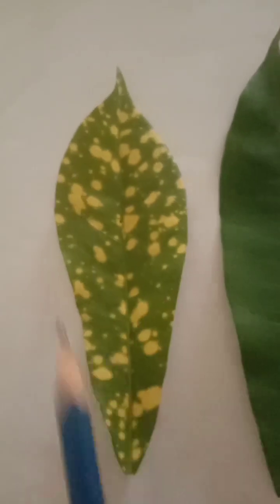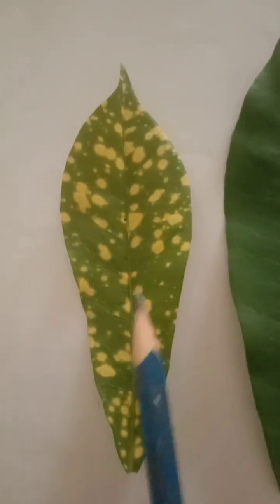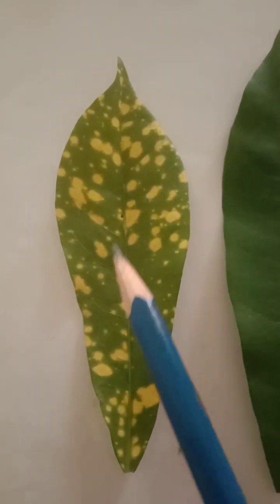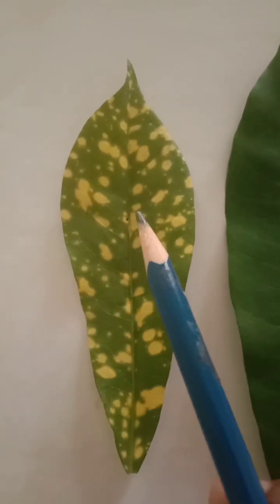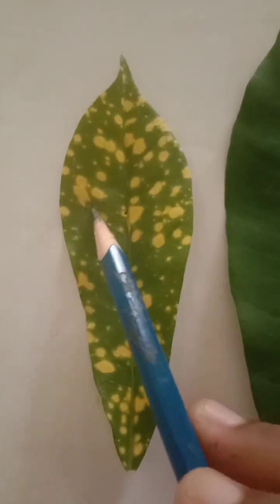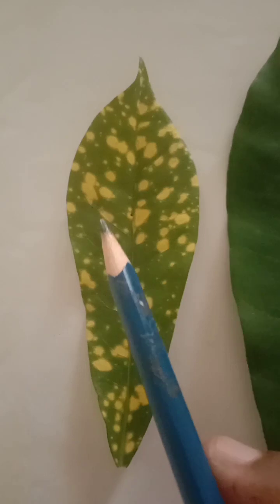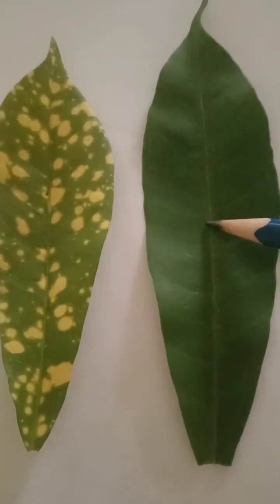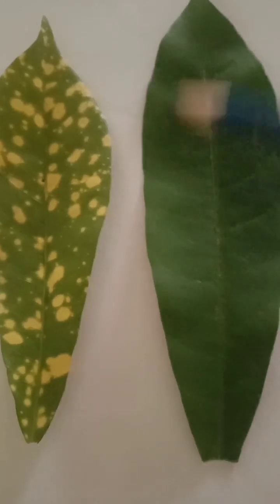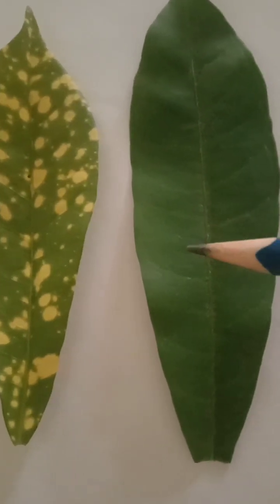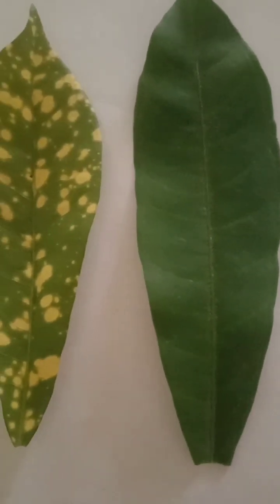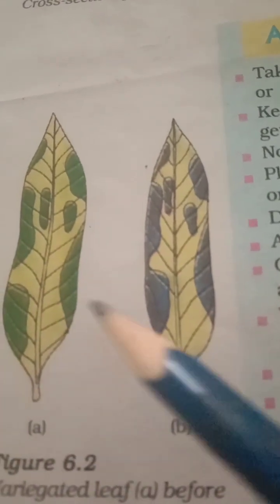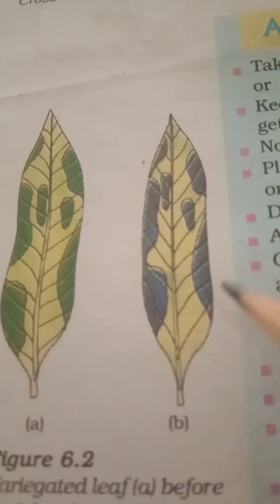So this is a croton plant. The whole plant consists of different pigments. Chlorophyll is there, xanthophyll is there. This part which is green contains the chlorophyll and is fully chlorophyllated, right? So when we test this leaf with iodine, the whole portion will give blue black color. That experiment is shown in your textbook. I hope now you understood.